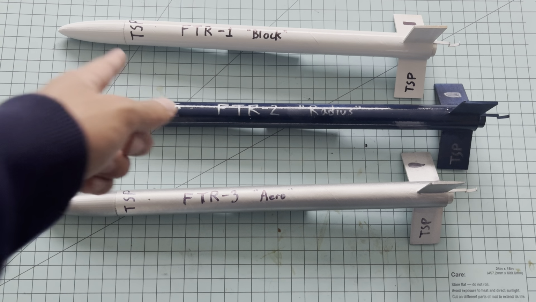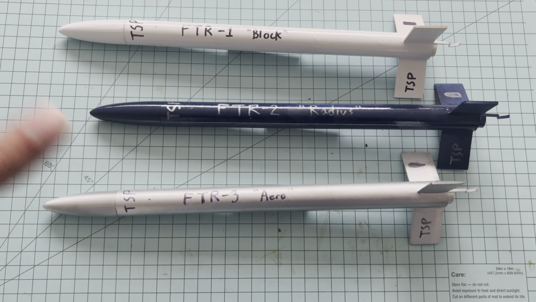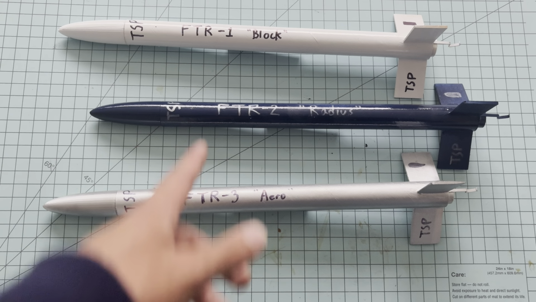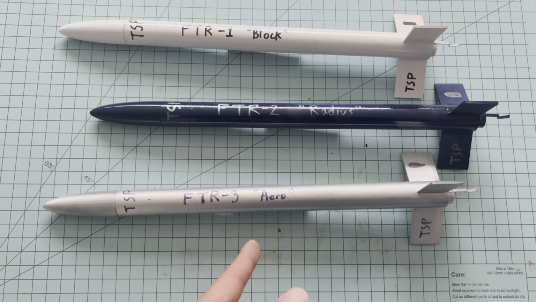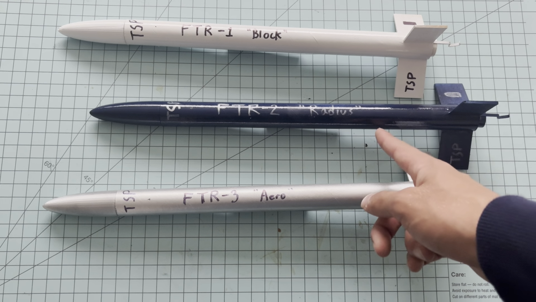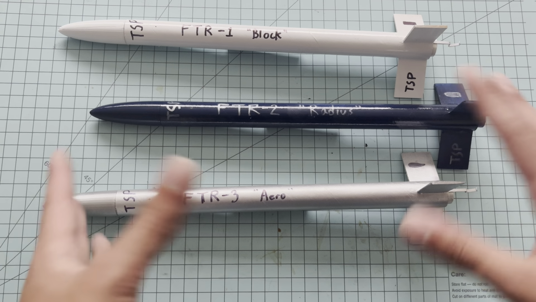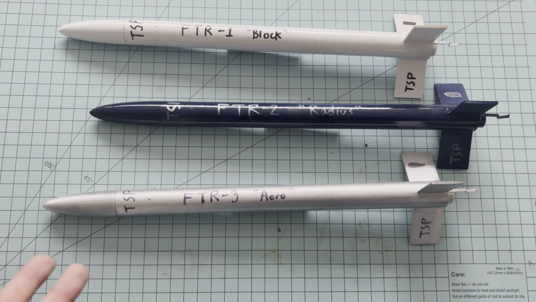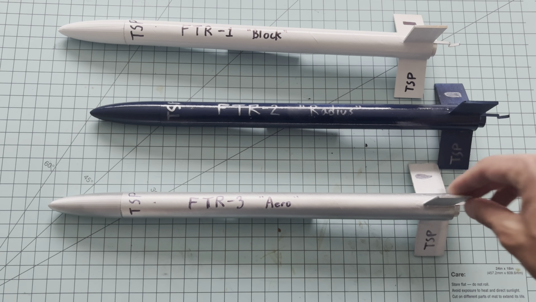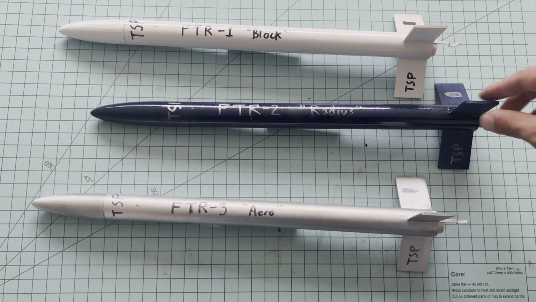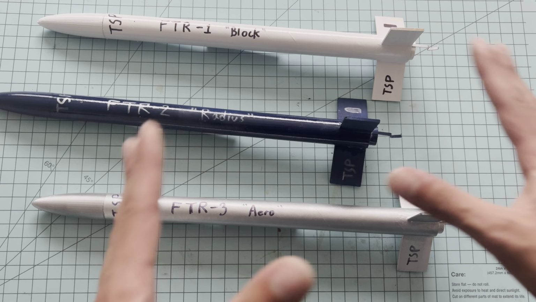The TSP FTR1 stands for Fin Test Rocket 1, Fin Test Rocket 2, Fin Test Rocket 3: the block, the radius, and the arrow. If you do remember, these 3 are functionally identical, barring some perhaps build mistakes. You never know, slight unplanned inconsistencies, but overall, these should be functionally identical, besides the one detail of their fin cross-section shape.